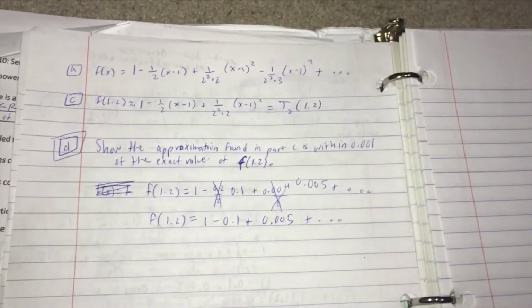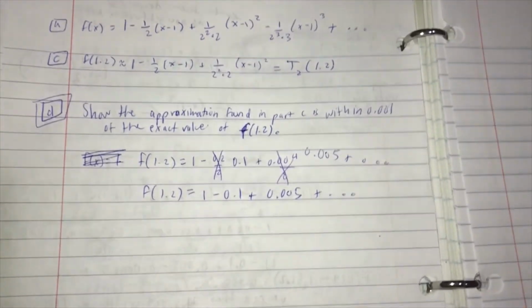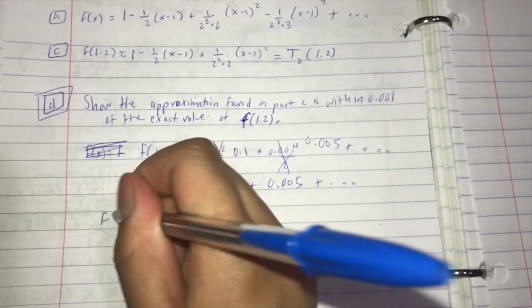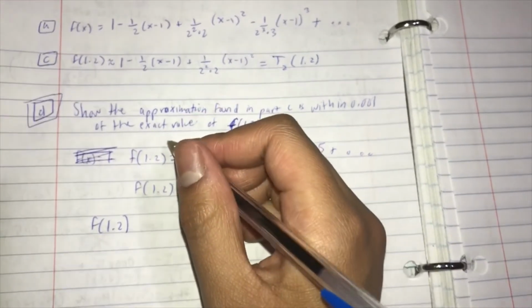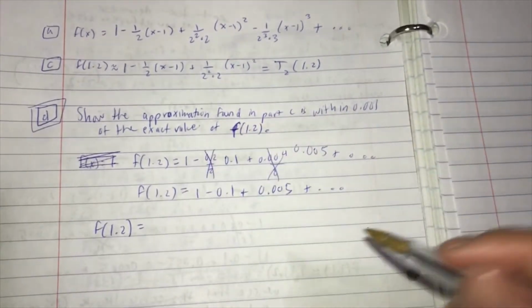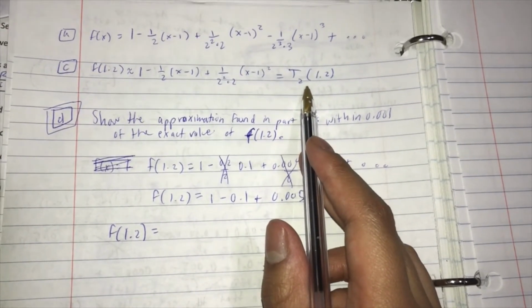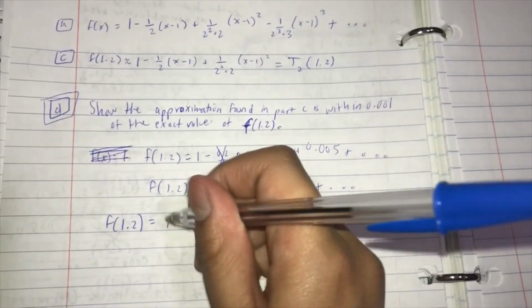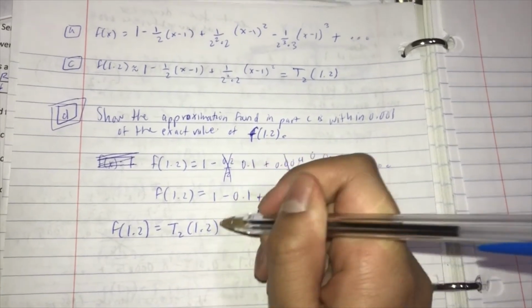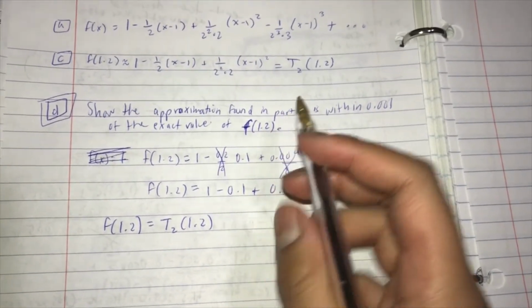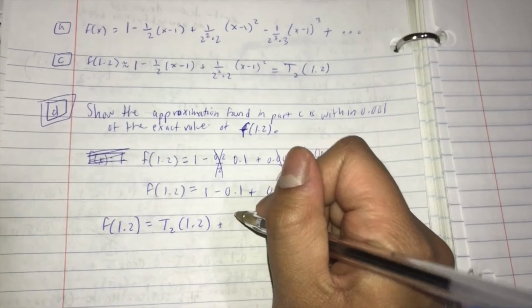So to find the exact value of f of 1.2, we would have to use the approximation from part C, which is the second degree Taylor series we found at x equals 1.2. We would add that to the remainder of the series at x equals 1.2.